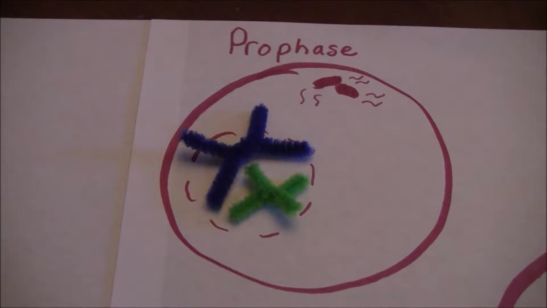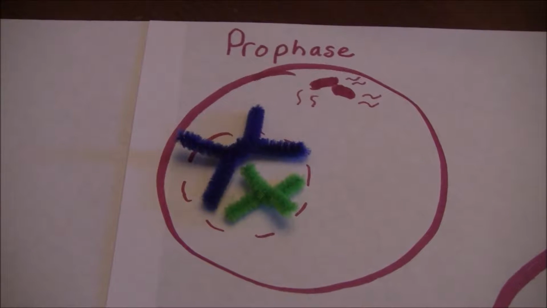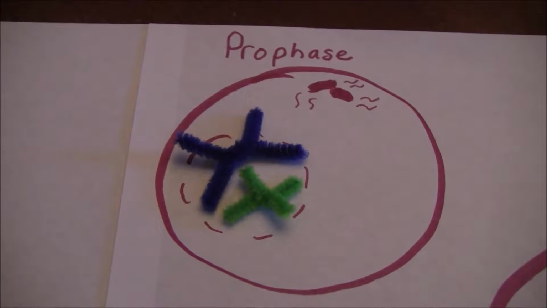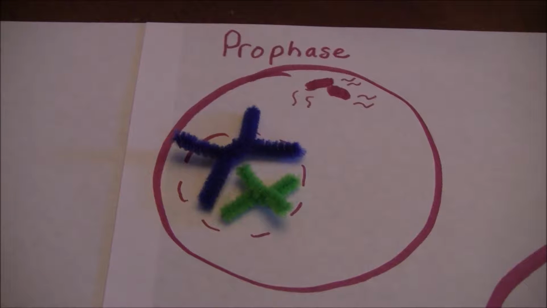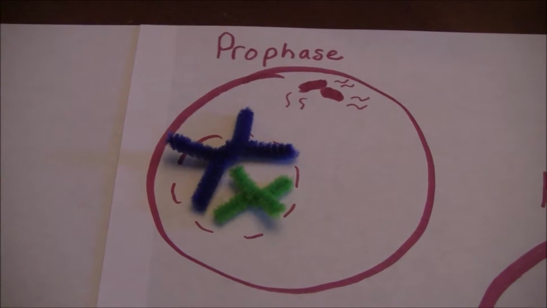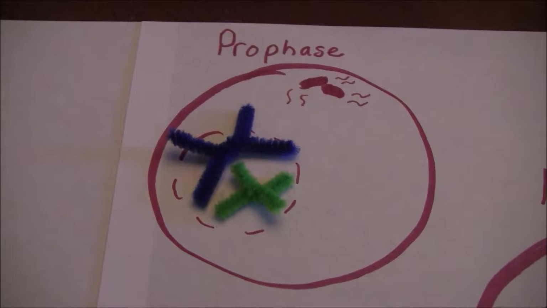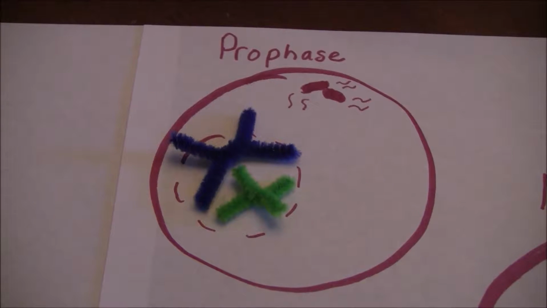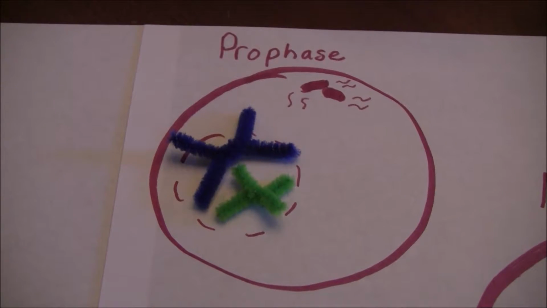The first step of mitosis is prophase. In this phase, the chromatids condense and the nuclear membrane breaks down and disappears. The mitotic spindle and centrosomes form to be used to separate the sister chromatids.